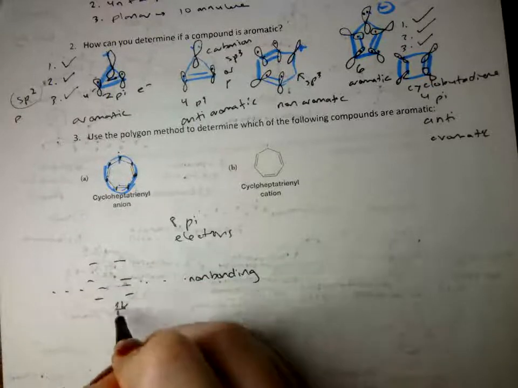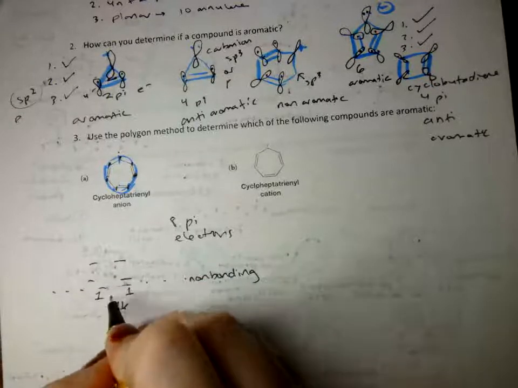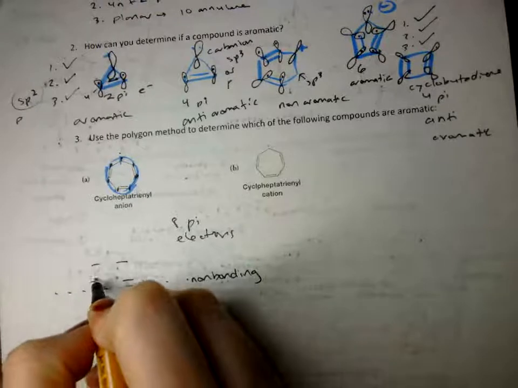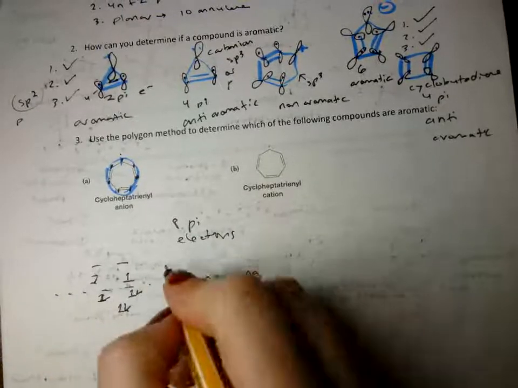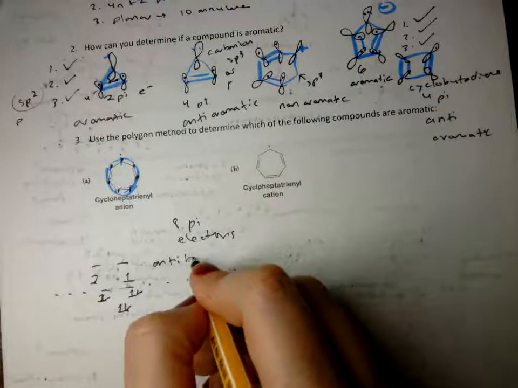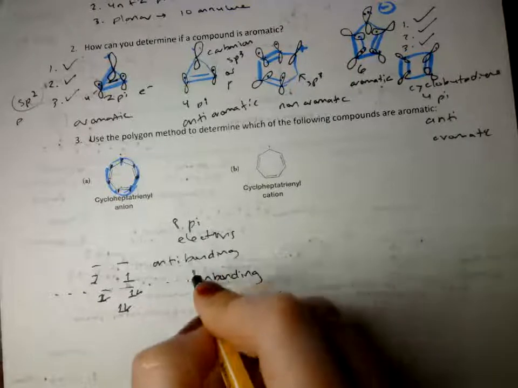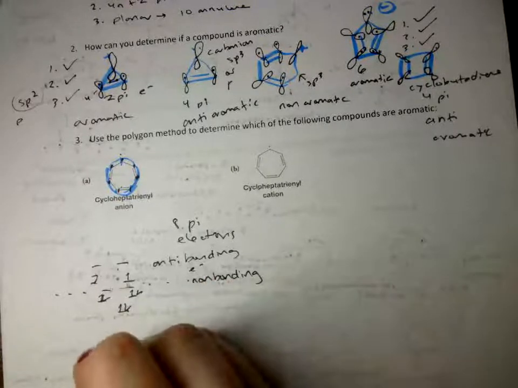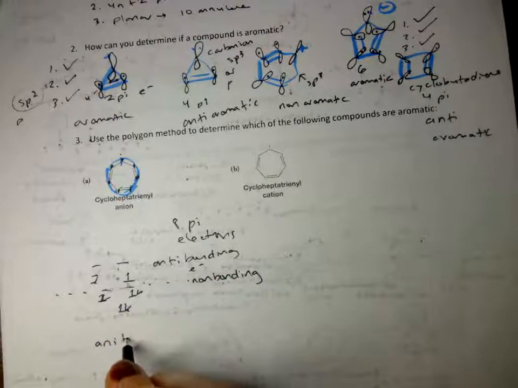So we're filling in the electrons now. 1, 2, 3, 4, 5, 6, 7, 8. So you have 2 antibonding electrons that are unpaired. So this is not stable. So this is not going to be aromatic. This is antiaromatic.